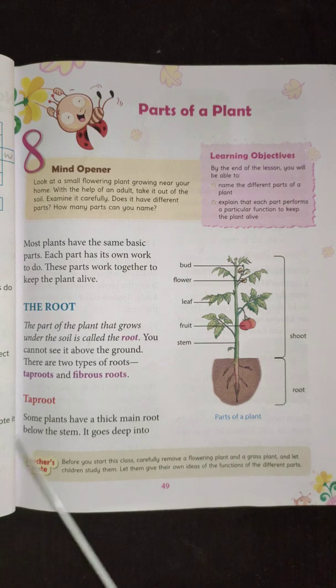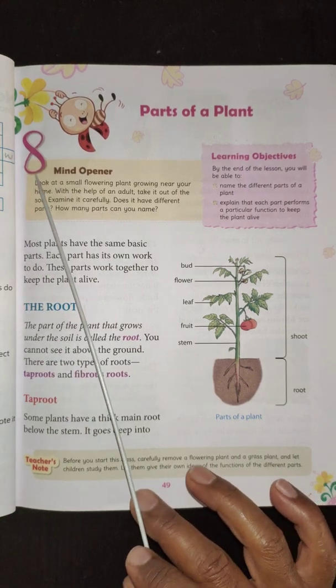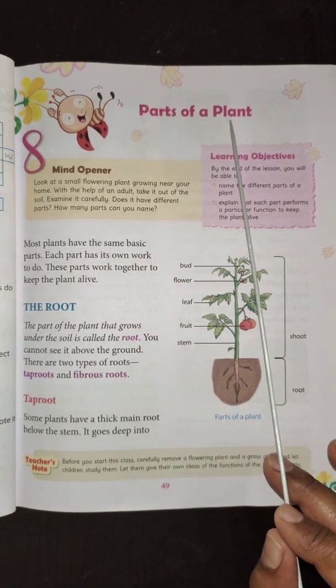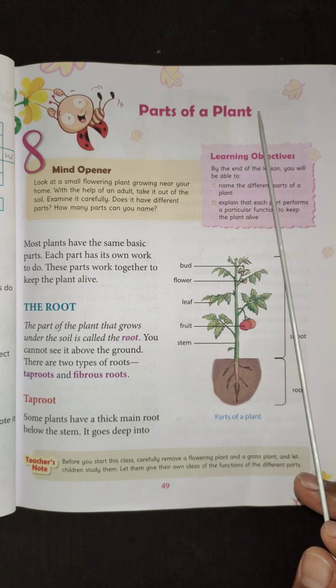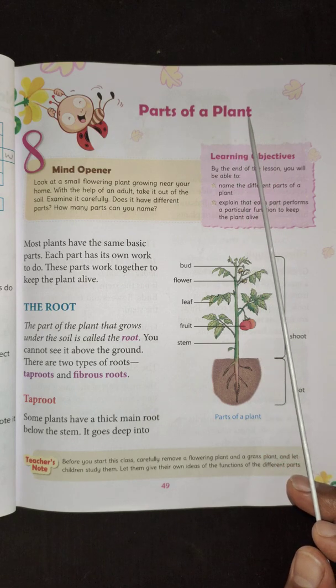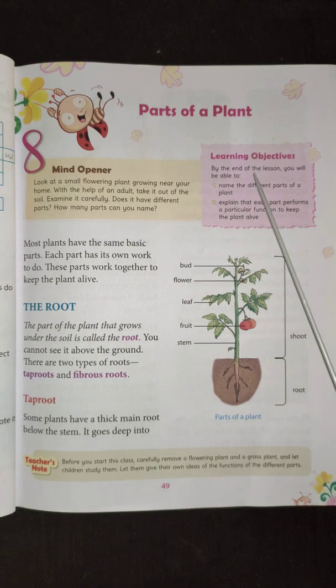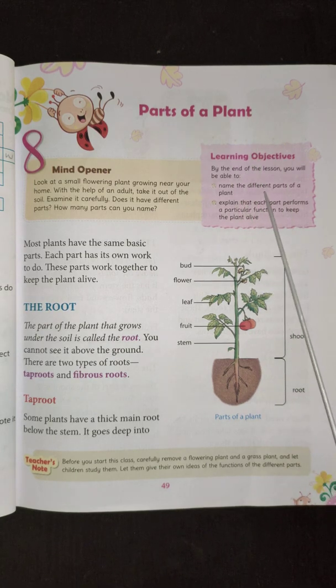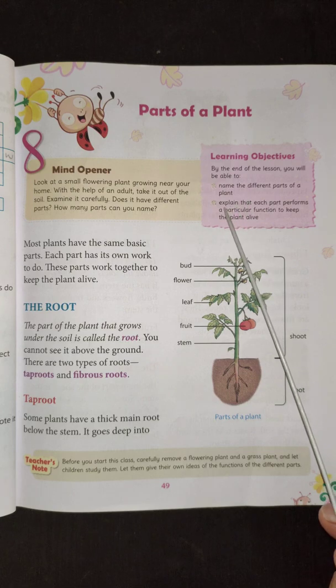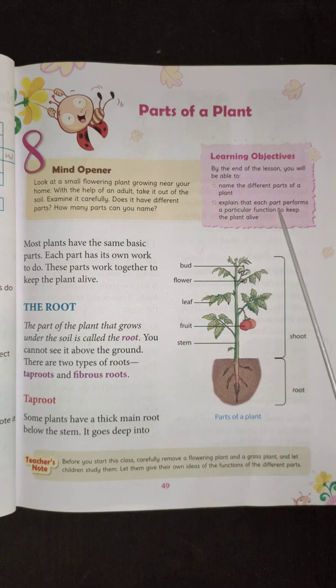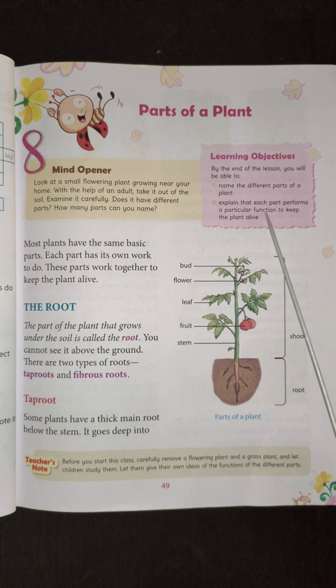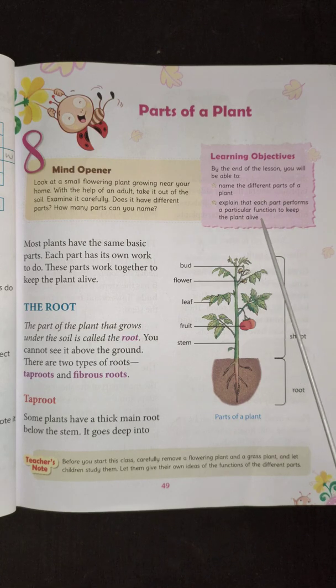Hello children, today we learn the 8th chapter in science. The name of the chapter is Parts of a Plant. In this chapter we are going to learn the function of different parts of the plant. At the end of this chapter we are going to name the different parts of a plant. Each part performs a particular function to keep the plant alive.